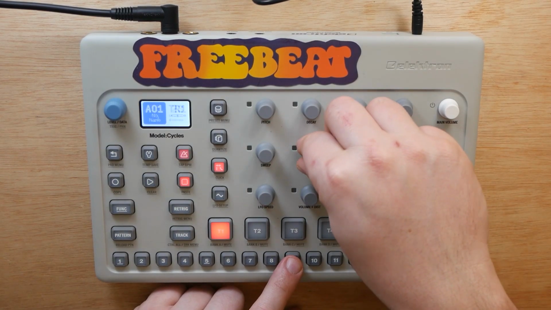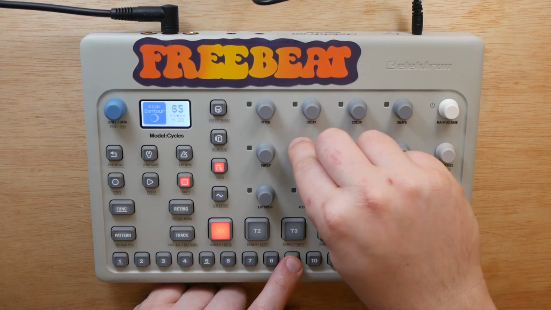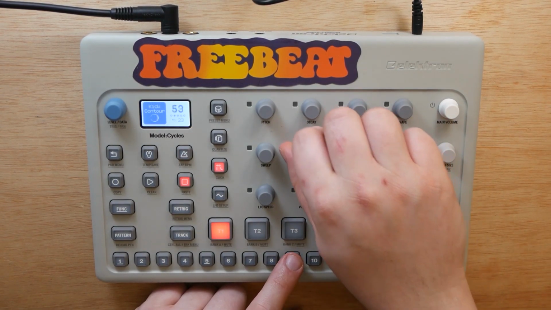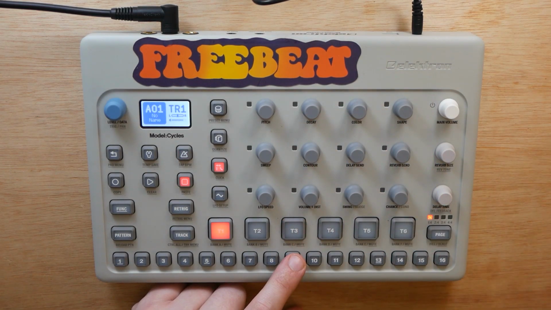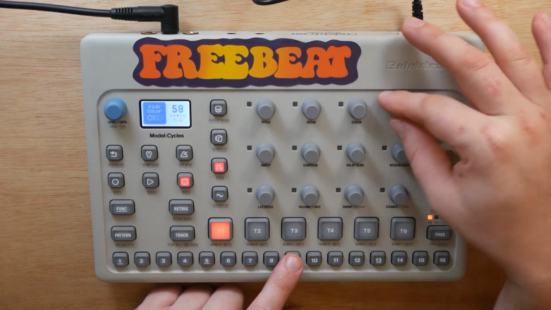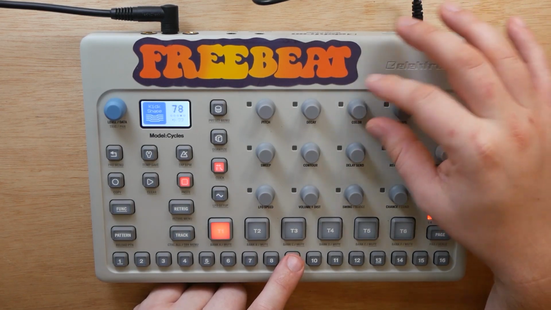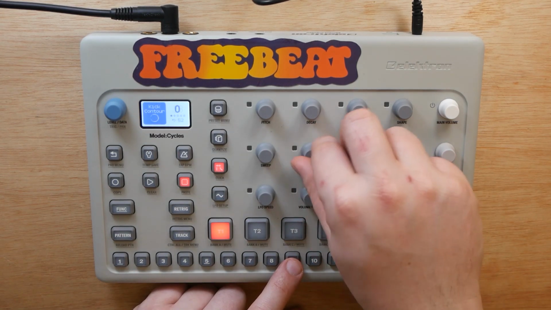Now let's change the contour. It doesn't really seem to do anything, right? Well, that's because the contour is actually affecting these two knobs, so we need to set them to something other than 0. There we go. Have them both midway or so. Now watch what happens as we move the contour knob.